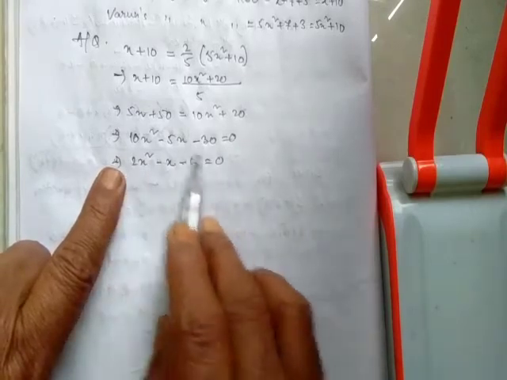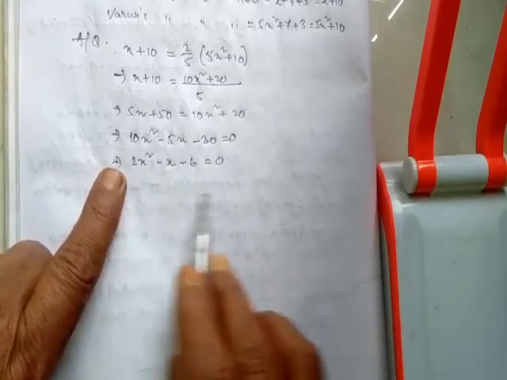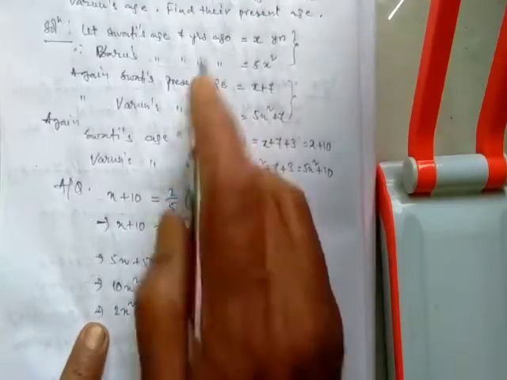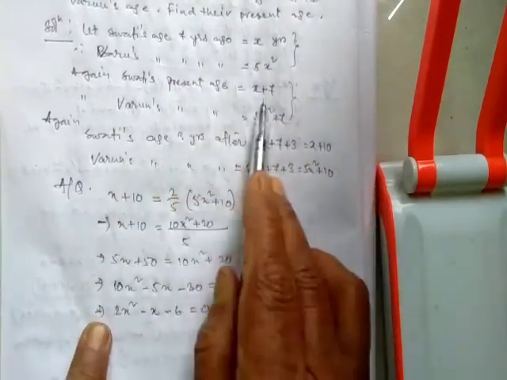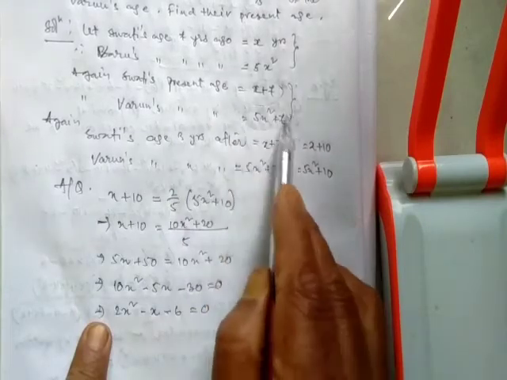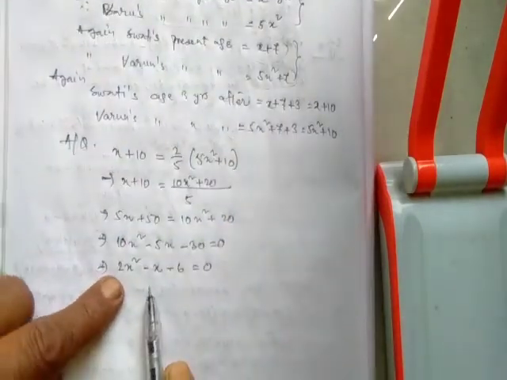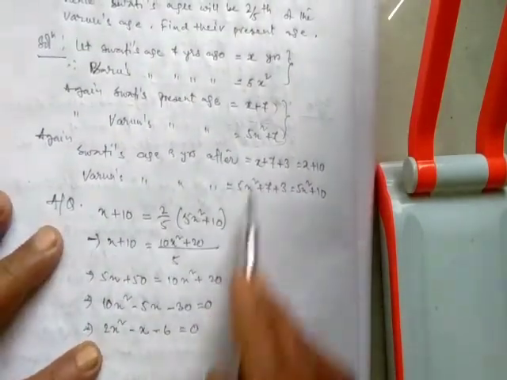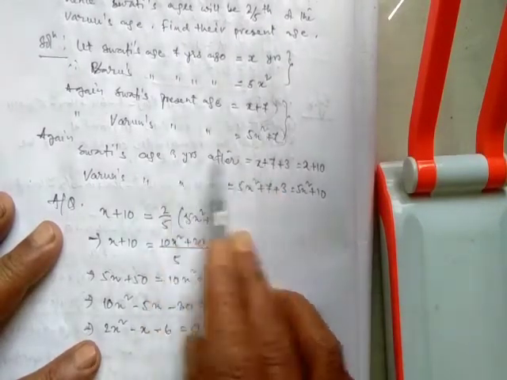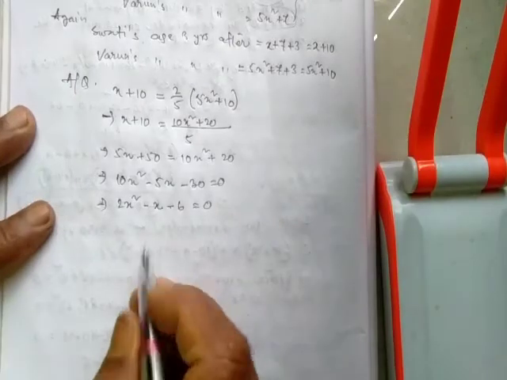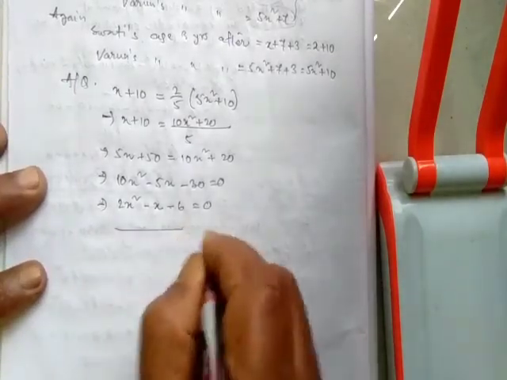Find the value of x. Here you are asked to find their present age. So what is the present age of Swati? This is the present age and this is the present age of Varun. You find out the value of x from here by any method and put the value of x here, you will get Swati's age and Varun's age. So this I am leaving for you to do.